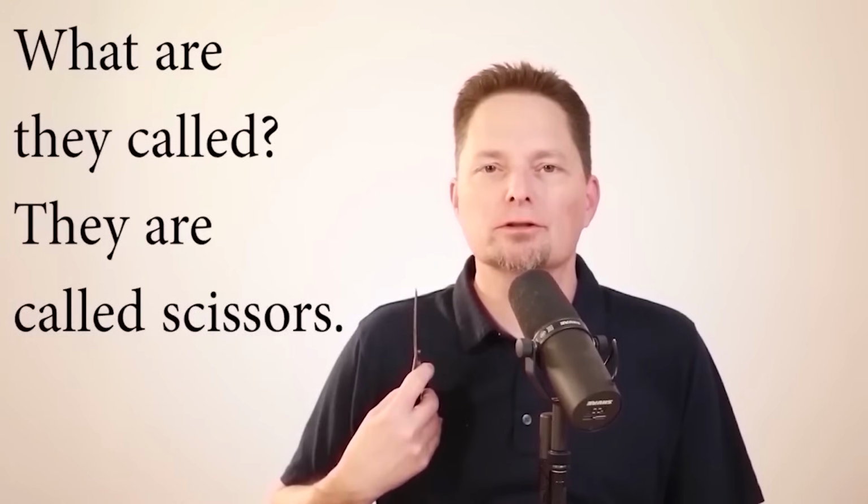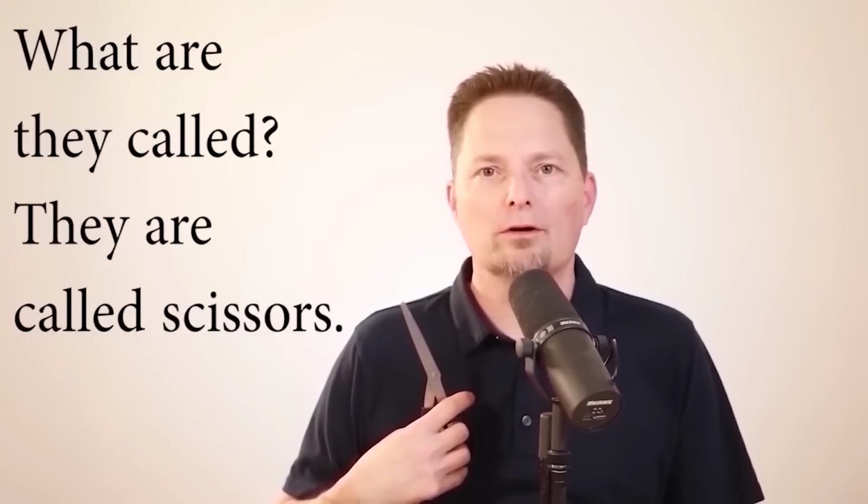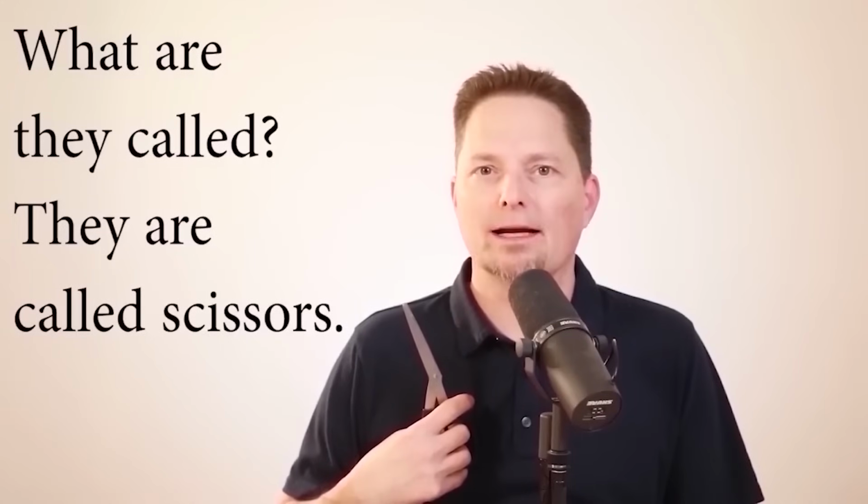What if you have two? For example, scissors. Question, what do you call these? These are called scissors. Or I can ask the question, what are these called? Or what are they called? They are called scissors. Let's practice. What are these called? That's right, these are called scissors. Now, ask me the question. They're called scissors. Very good.